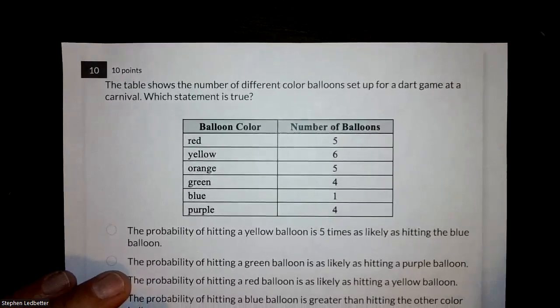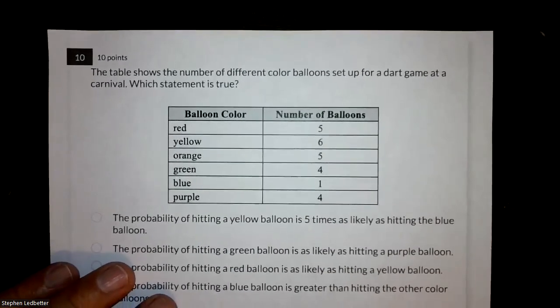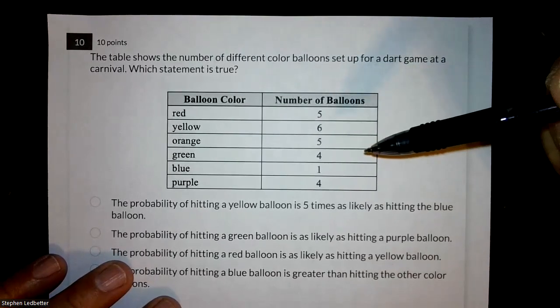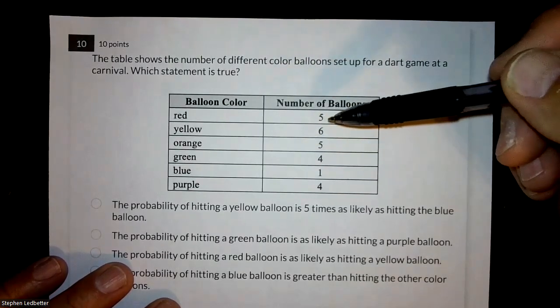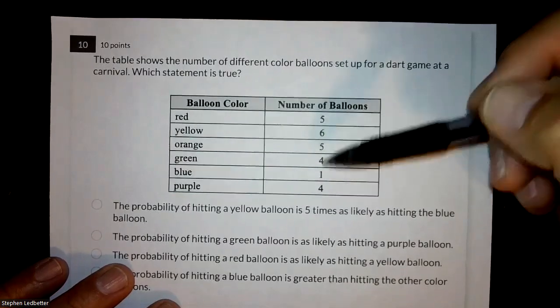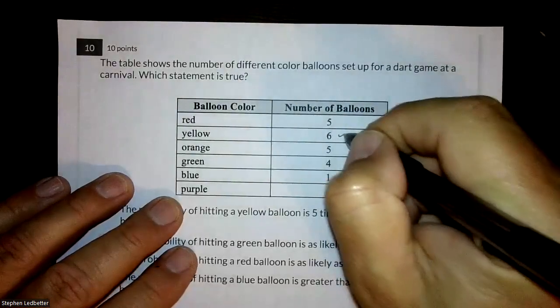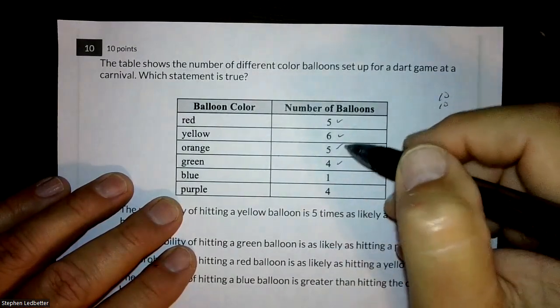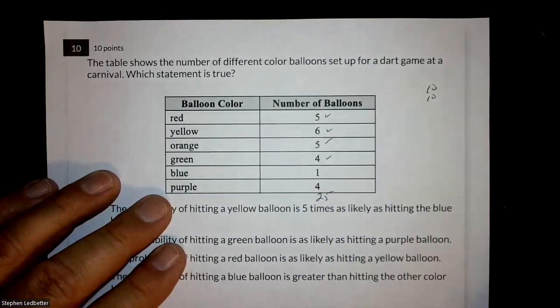The table shows the number of different colored balloons set up for a dartboard. This is another one of those that I like to do when I see a table. I like to try to set these up. Notice they don't tell you how many balloons you have. You've got to add them up. You have to be careful because even I mess up counting these. This right here is 10. This right here is 10. And then that's 5. So the total is 25. There are 25 balloons.